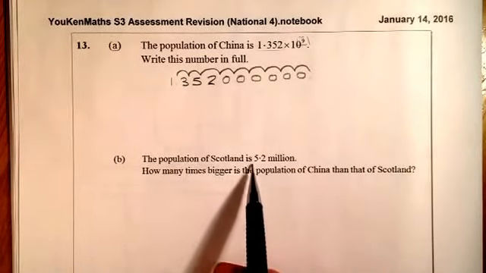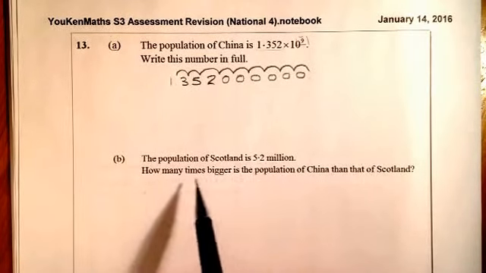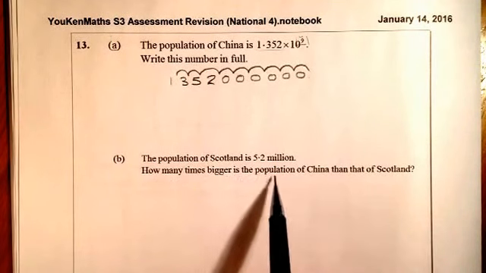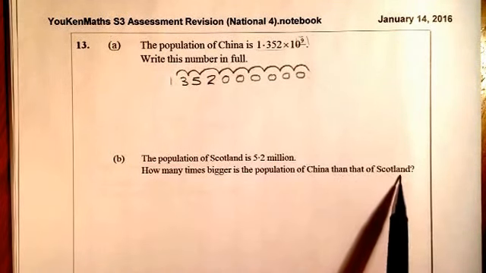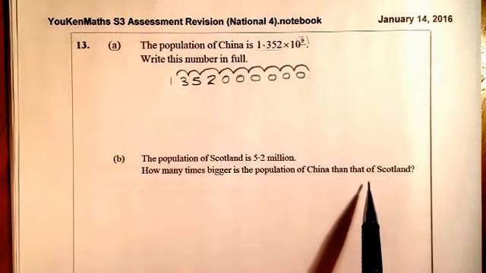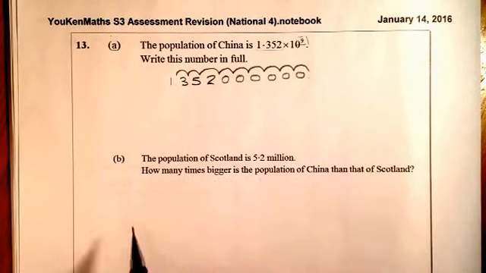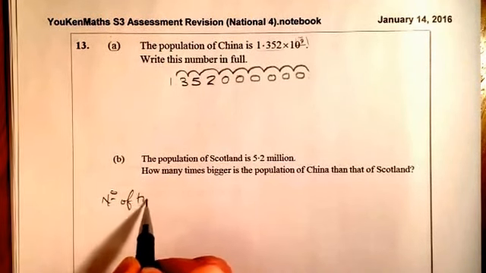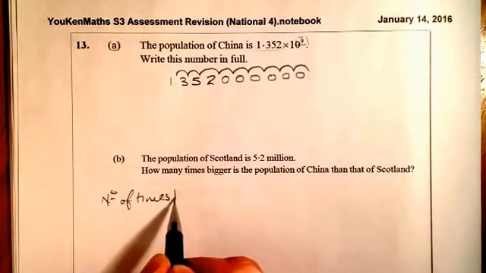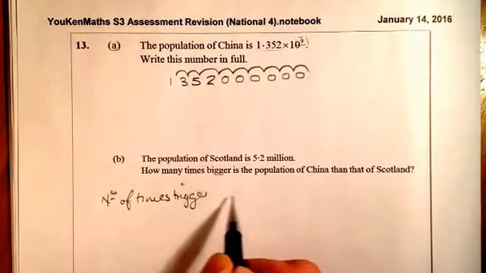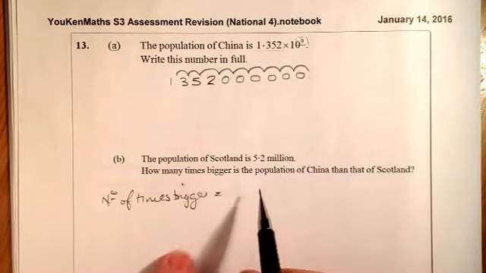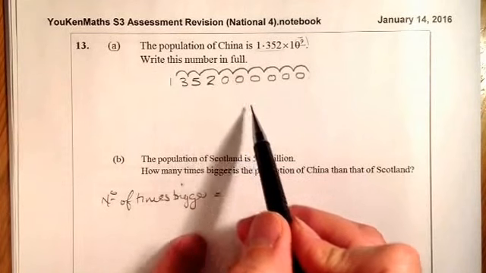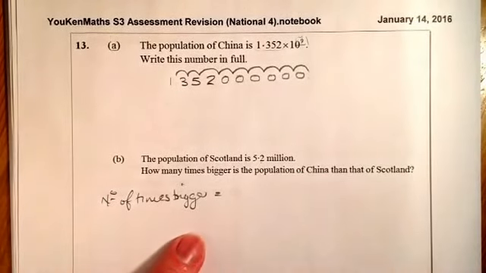Right, so the population of Scotland is 5.2 million. How many times bigger is the population of China than that of Scotland? Right, so if I'm going to work that out, I'm going to work out how many times bigger it is. So the number of times bigger is going to be equal to, I'm going to use that number first and I'm going to divide it by that number there.